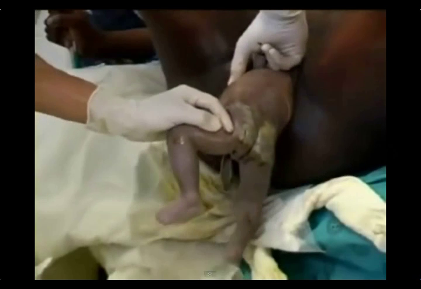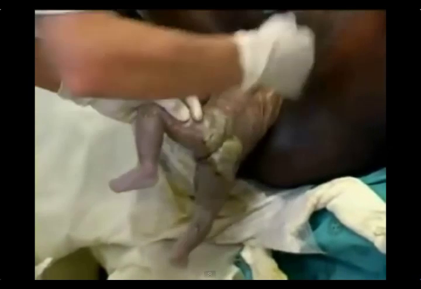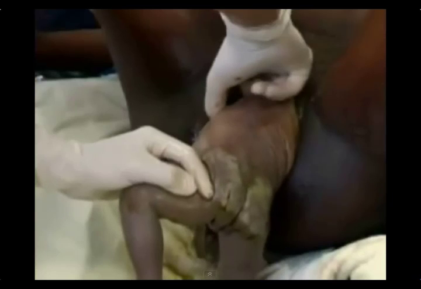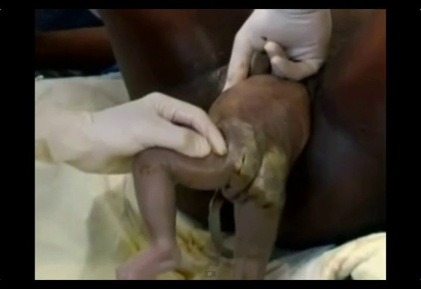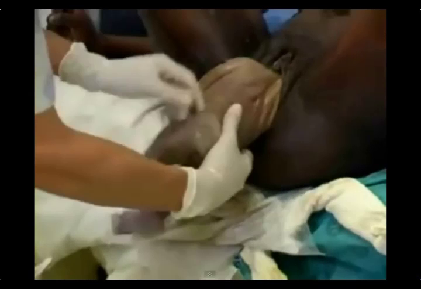If the shoulders do not deliver spontaneously, despite effective bearing down efforts, their delivery may be assisted by various maneuvers. The anterior arm may be delivered by passing two fingers over the baby's back, along the humerus to the elbow, and sweeping the arm around in front of the baby's face and chest.